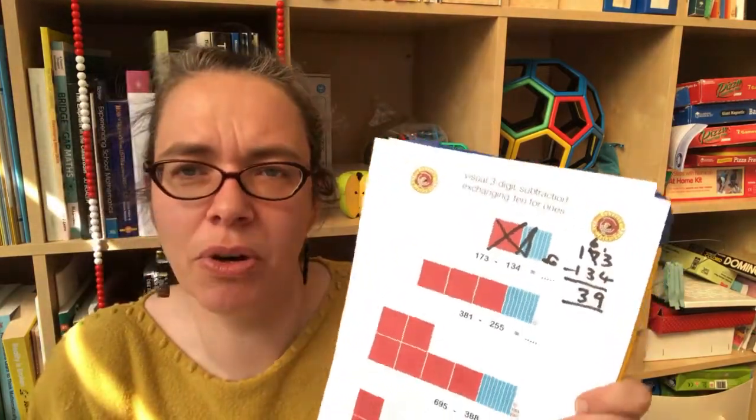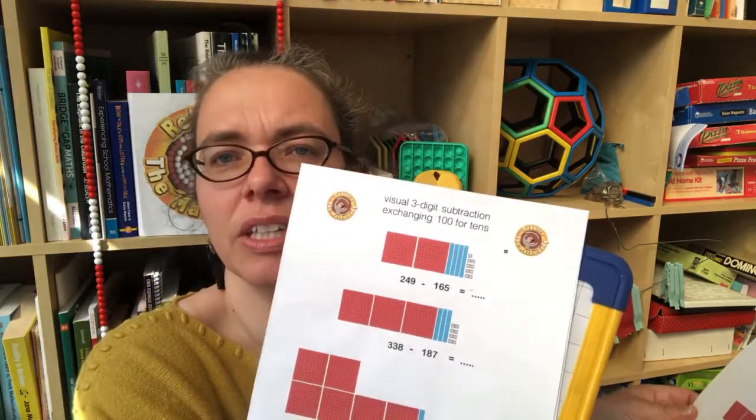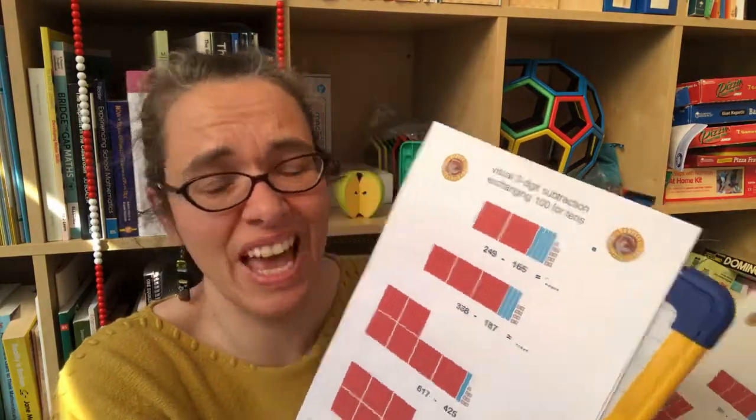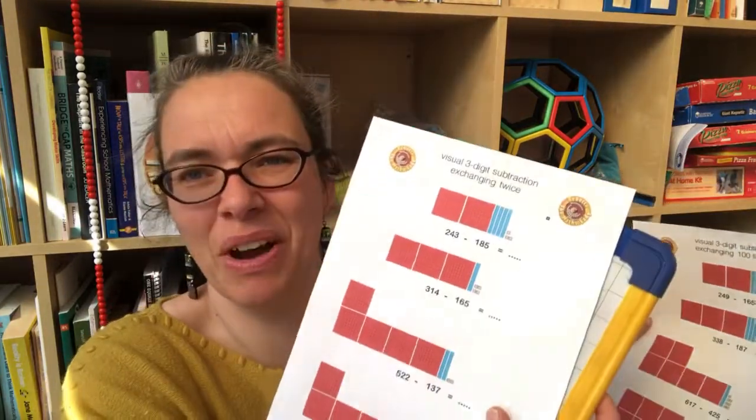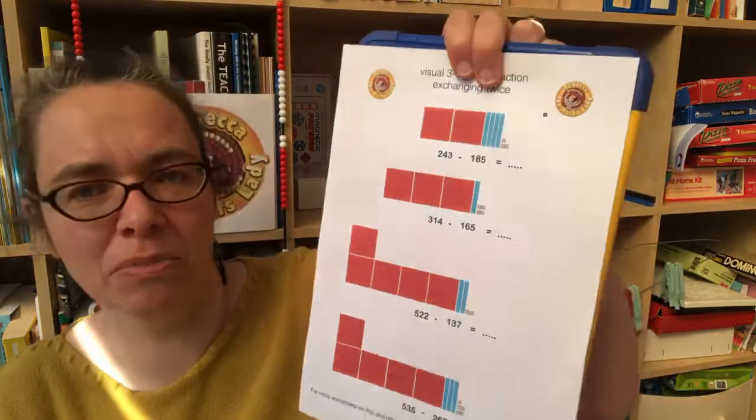There's a few more examples like that. We have a worksheet where we're exchanging 100 for tens. We have a worksheet where we're exchanging twice, and there we really do see the benefits of looking at it as a counting on rather than a subtraction. It's much easier to do with mental methods, but we can encourage children to work on their column subtraction even with these.